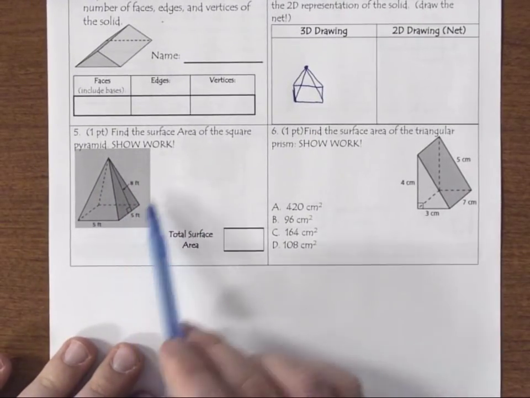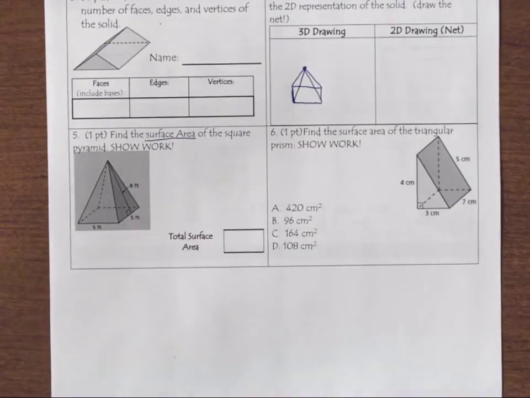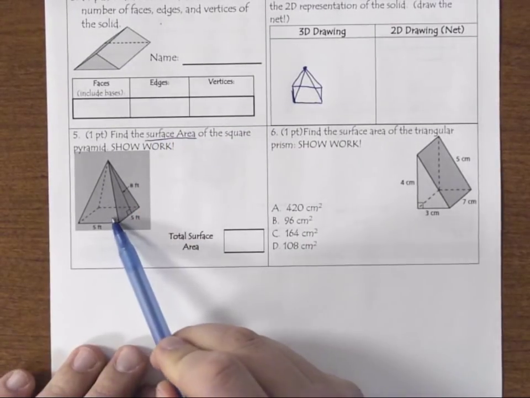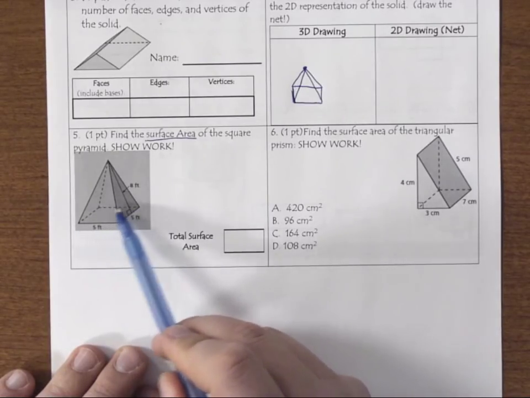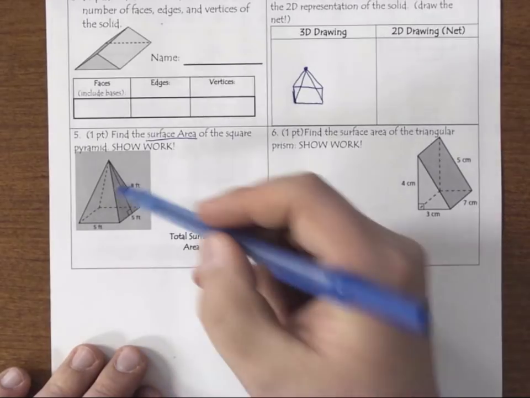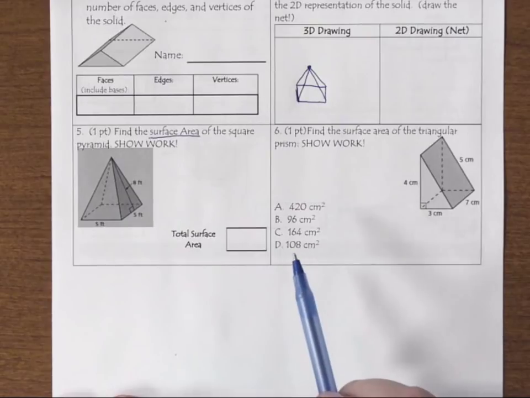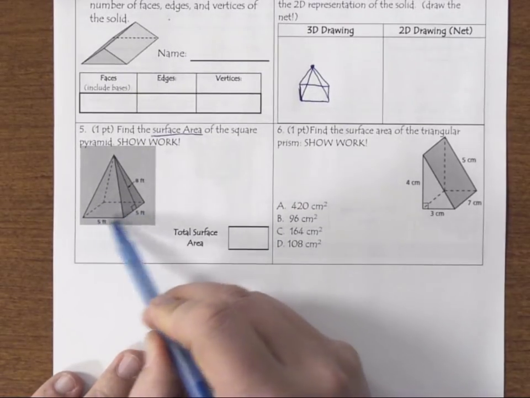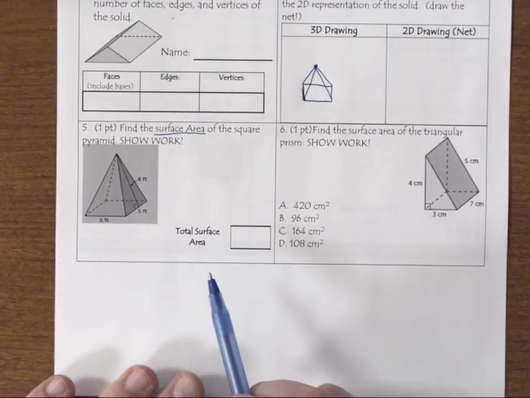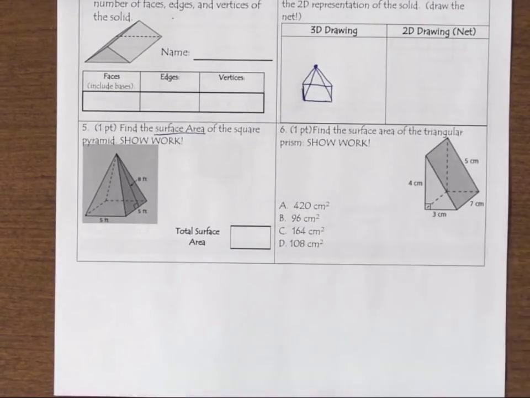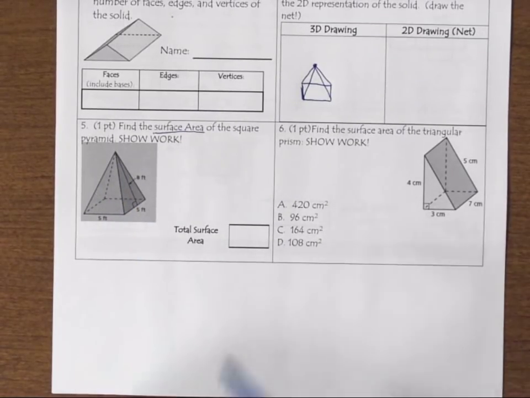Whenever we're finding surface area, we are finding the area of the surfaces and adding them all together. So in this shape, we have the base, which is a square, that's one face. And then we have 4 lateral faces, which are all triangles. Because the base is a square, we know that the base of each triangle is going to be the exact same number, which tells us that all 4 triangles should be the same.